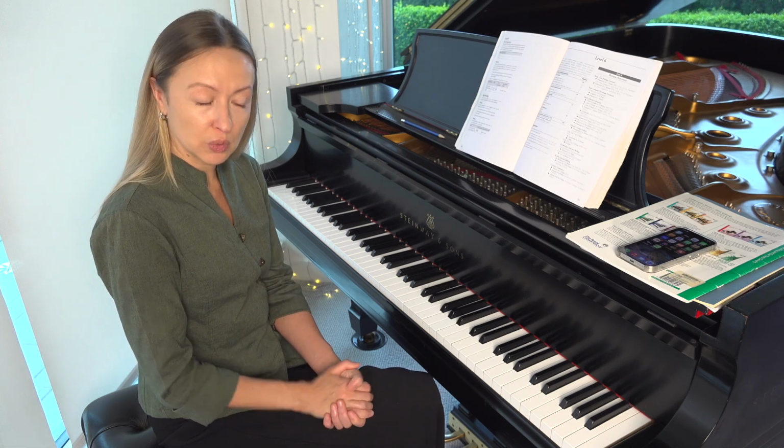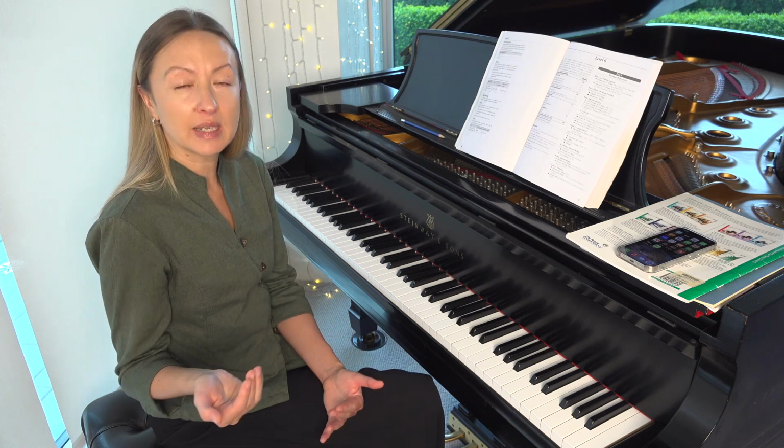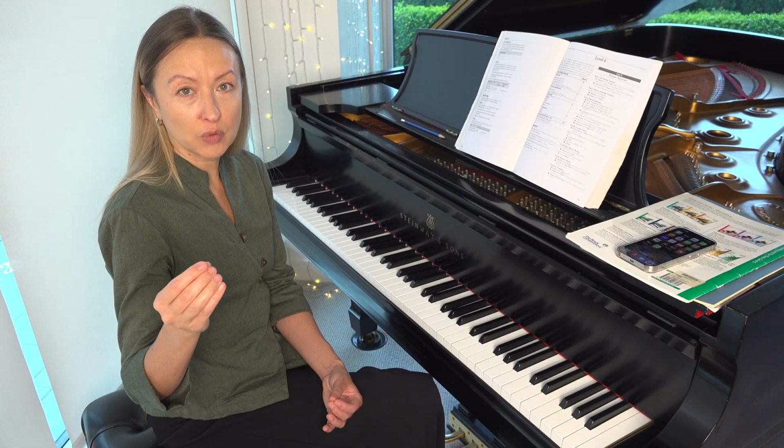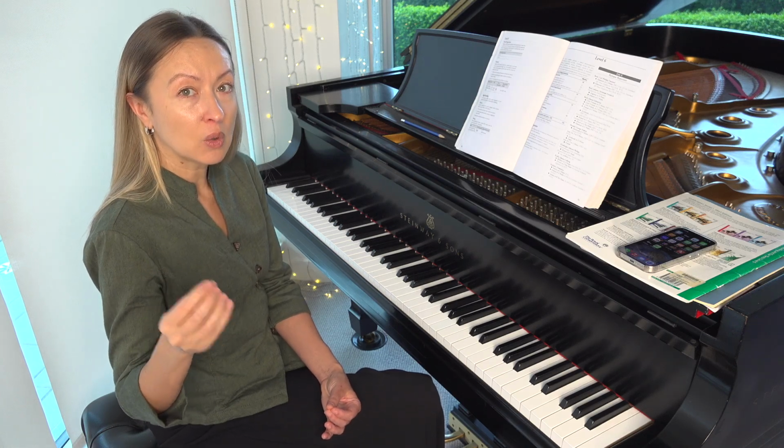Next, what I'd like to do is another preliminary exercise for identifying direction of playing. Am I going up or am I going down?